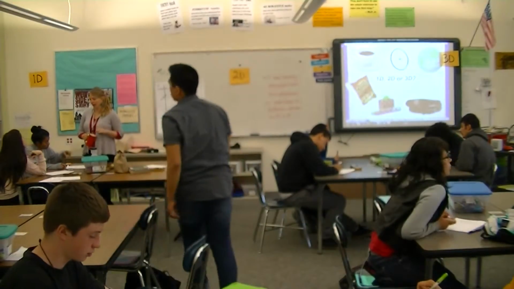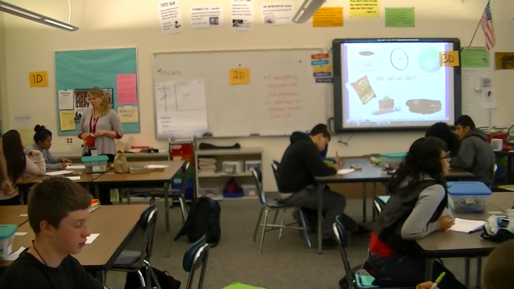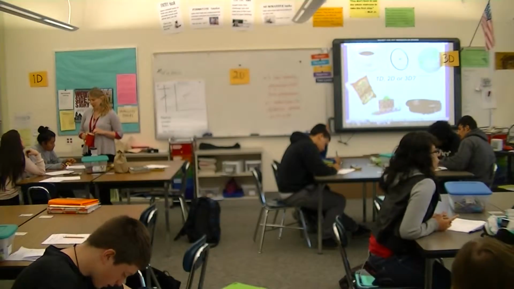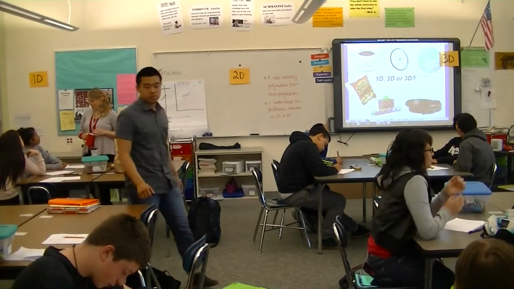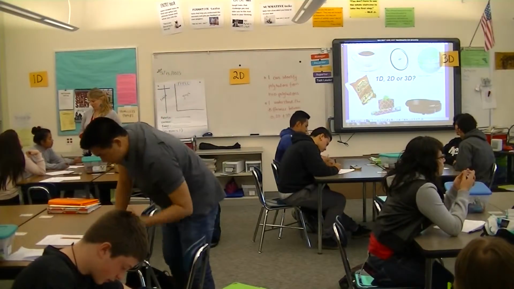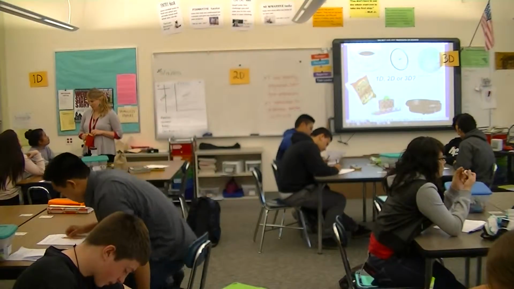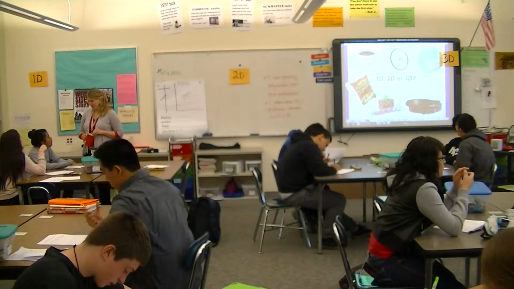Answer is, I think it's 3D, because you're measuring how much is left, and then you'll use that for a 3D object. 3D, yeah, not the paper.